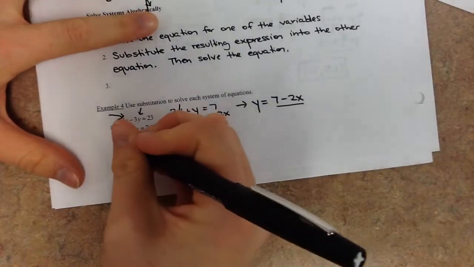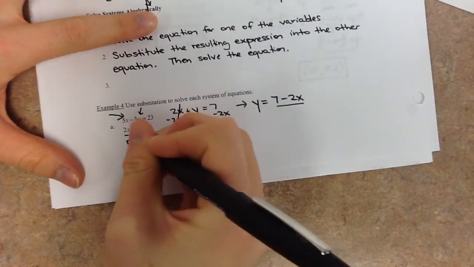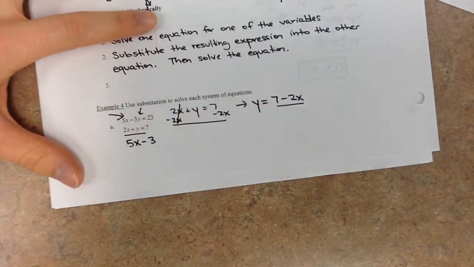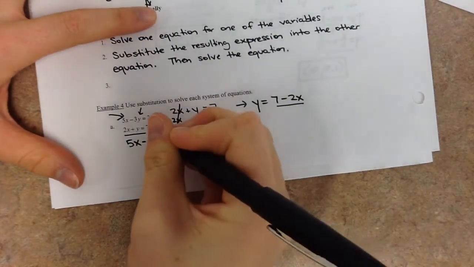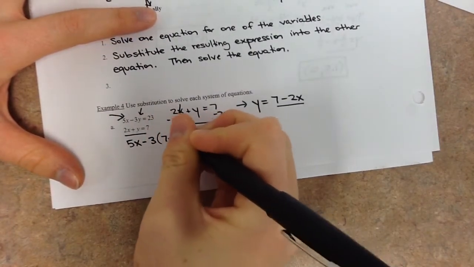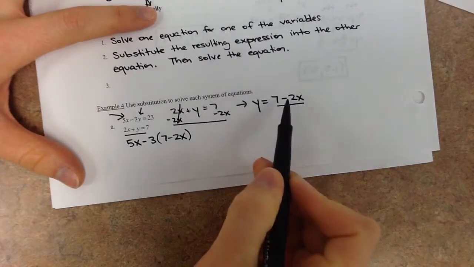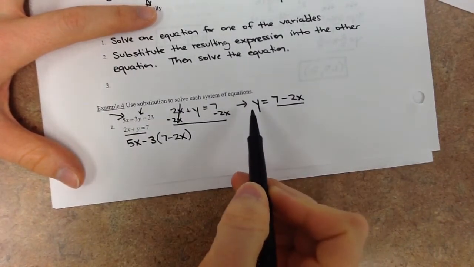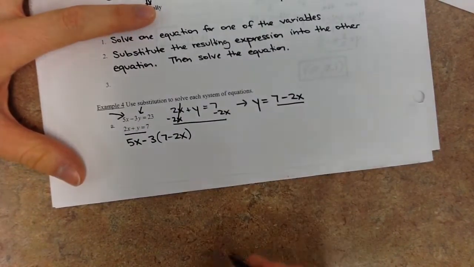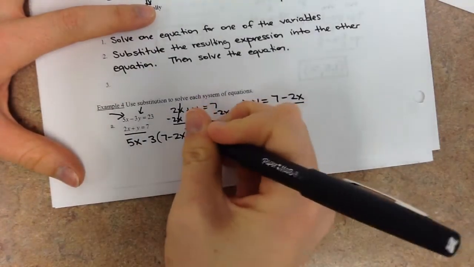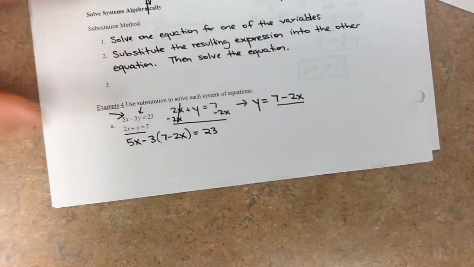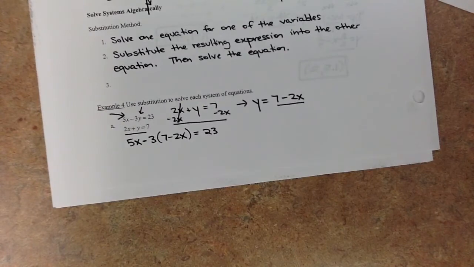So I'm going to take this first, so the 5x minus 3y, but I'm no longer going to use a y. I'm going to use the expression 7 minus 2x, put it in parentheses, because this expression tells me that any y can be replaced with the expression 7 minus 2x. And then I finish off my equation, equals 23. Okay, so then I do whatever I need to do to solve this equation for x.